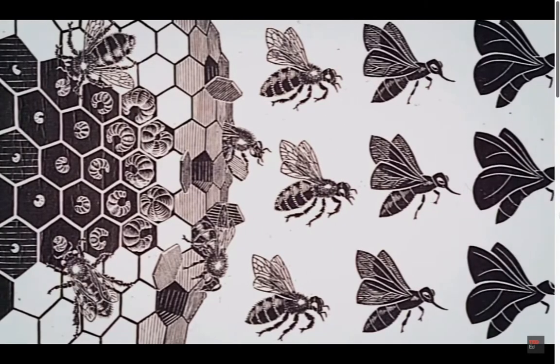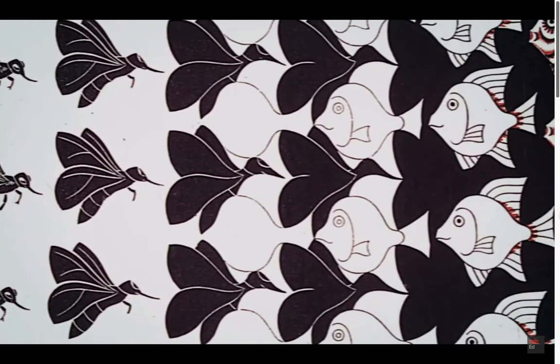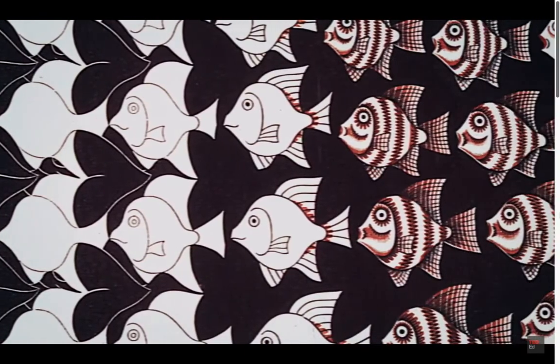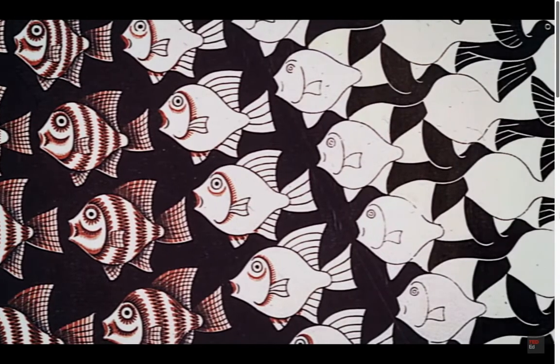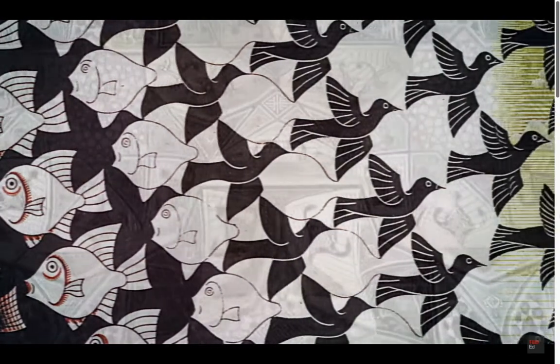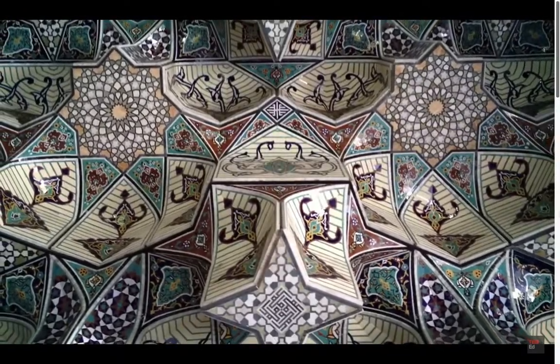Also, tessellation is not constrained to simple geometric shapes, as M.C. Escher's work demonstrates. And while the Islamic geometric design tradition doesn't tend to employ elements like fish and faces, it does sometimes make use of multiple shapes to craft complex patterns.